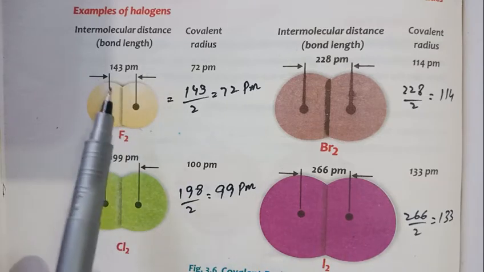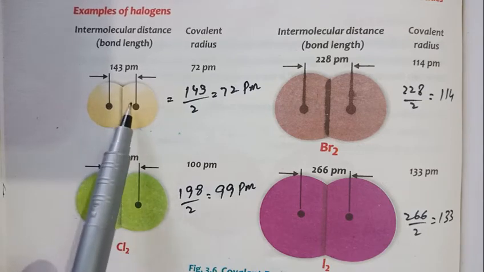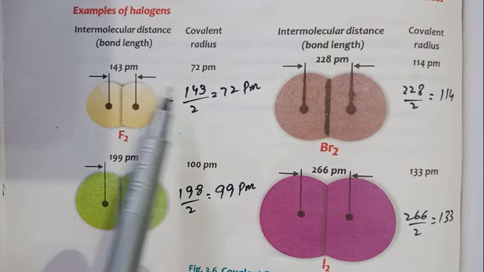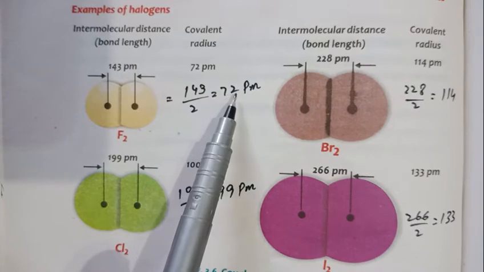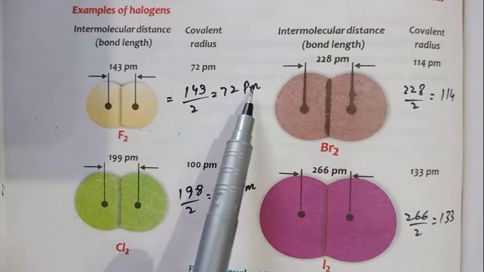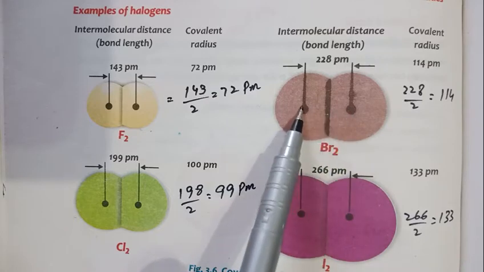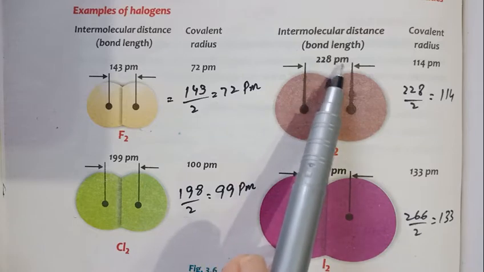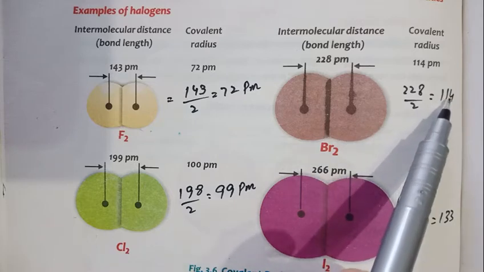If you look at the bond length, or the distance between the nuclei of two fluorine atoms, it is 143 picometer. So if we take half of the distance between the two nuclei of fluorine, then it is equal to 72. So the covalent radius of one fluorine is 72 picometer. Similarly, for bromine, the distance between the nuclei of two bromine atoms is 228 picometer. If we take half of the distance, which is equal to the covalent radius of one bromine, then it is equal to 114 picometer.